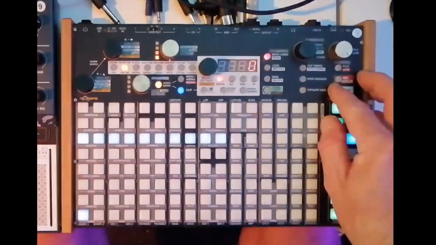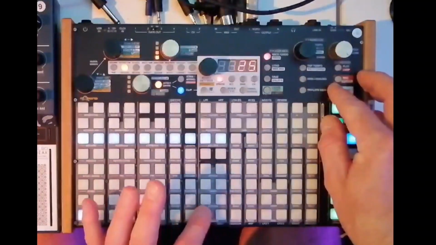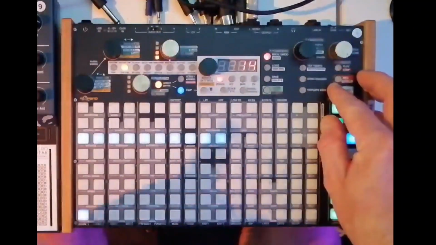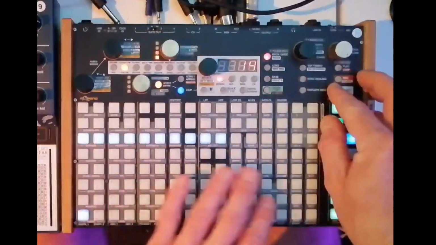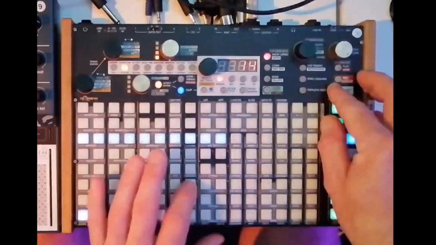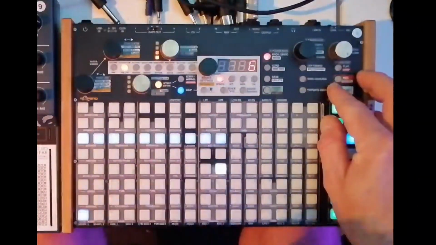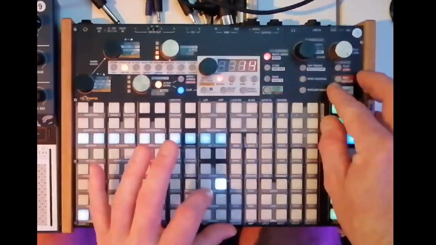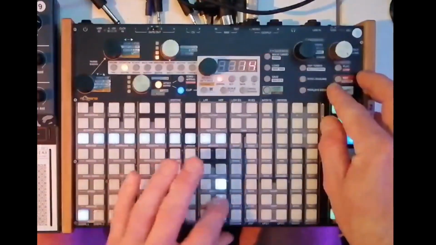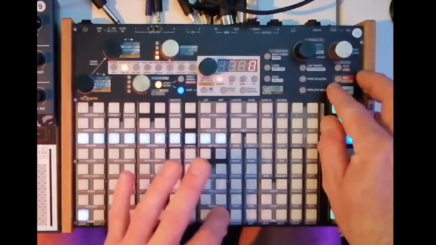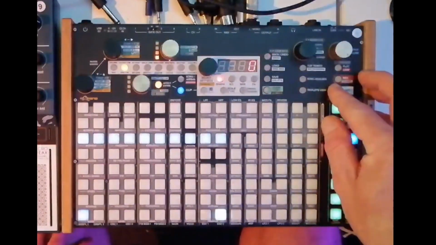So, amp envelope, 0 on attack, 25 on decay, 50 on sustain, 14 on the release. And then envelope 2, which is doing the filter, we've got 6 on the attack, just so it's curving it up a little bit. We've got 14 on the decay, very low decay, bringing it down pretty quick to a very low sustain at 7 and 0 on the release.